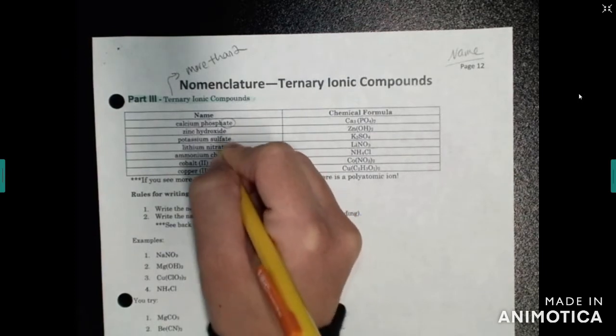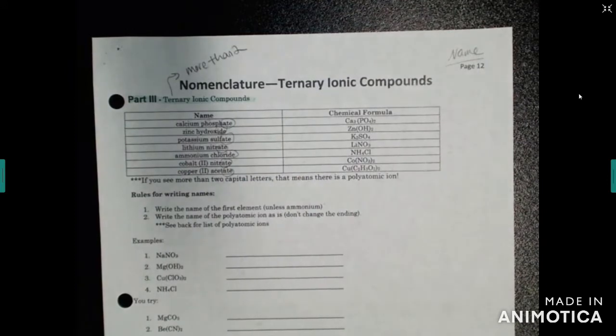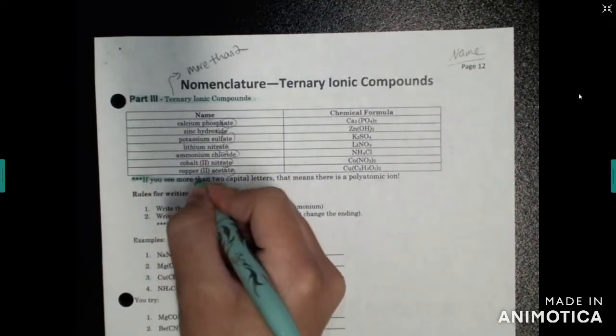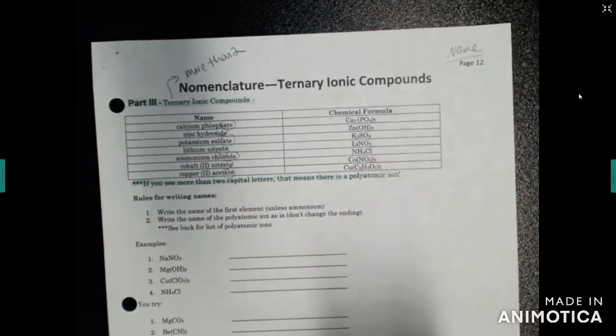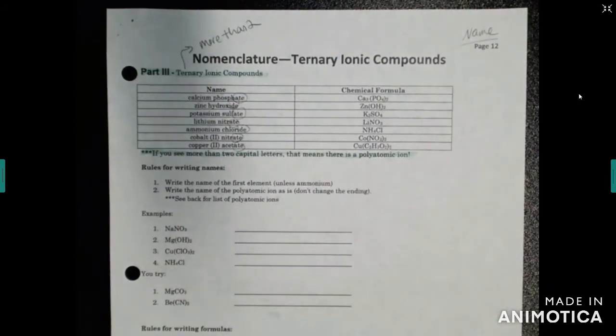Sometimes it does, but not always. Sometimes it ends in "ate." Sometimes it ends in "ide." Sometimes it ends in "ate." So the key here is if you see more than 2 capital letters, that means that there are more than 2 elements, which means that there is a polyatomic ion in there somewhere, okay? It's really hard to see my highlighter, but it is highlighted, so you should be highlighting it too.